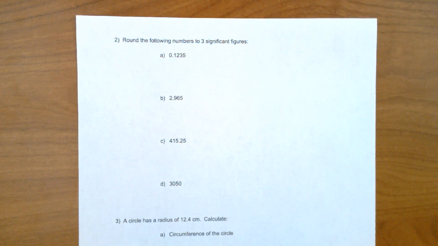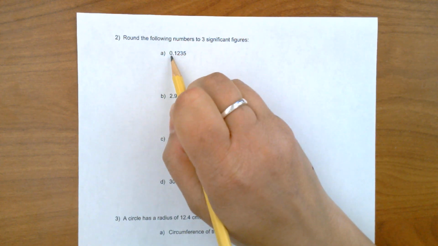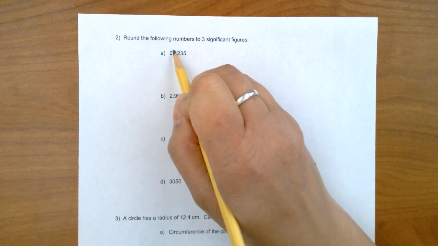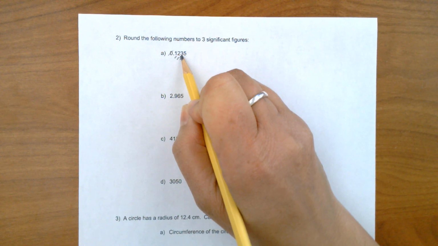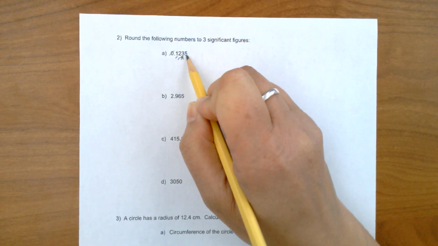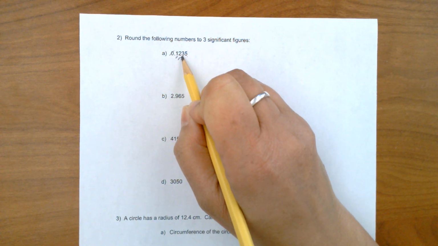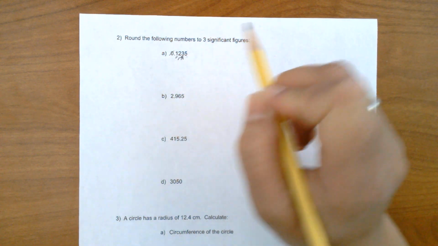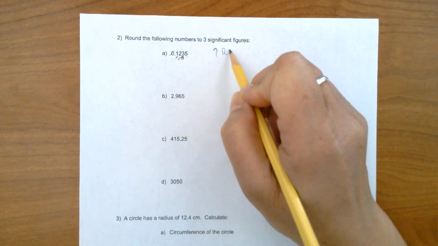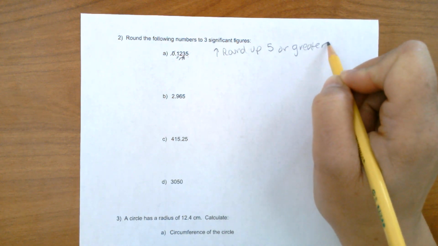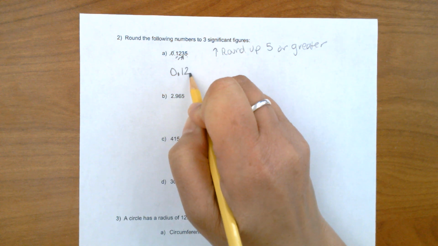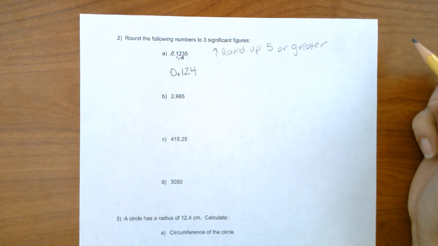Number 2, we have to round the following numbers to 3 significant figures. So now we're practicing for IB examinations when we have to round to 3 significant figures. Part A, 0.1235. This 0 is not significant. So we have to get down to 1, 2, 3 significant figures, so we have to round this 3. We cannot use this 5 because we can only have 3 significant figures. So we're going to look at this 5. If it's 5 or greater, we round up. So this is going to be 0.124. That's it. 3 significant figures.